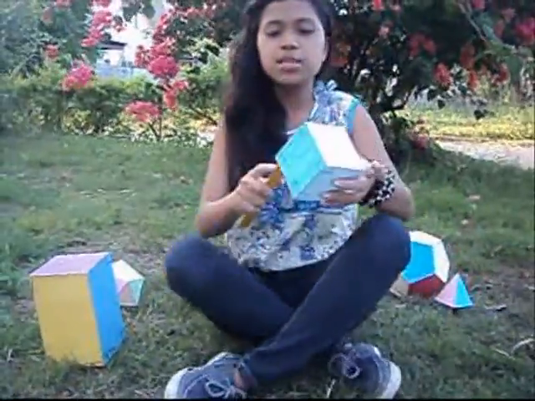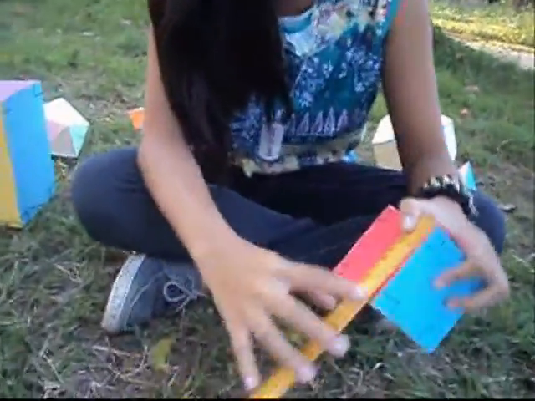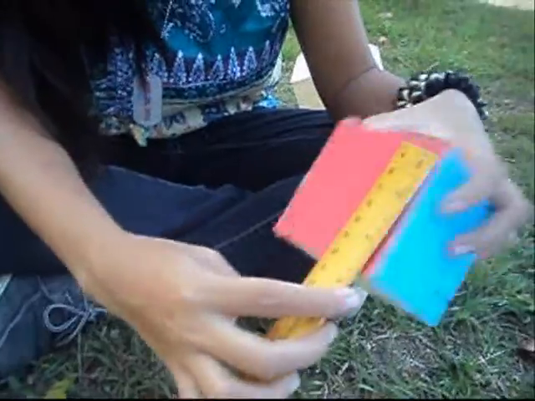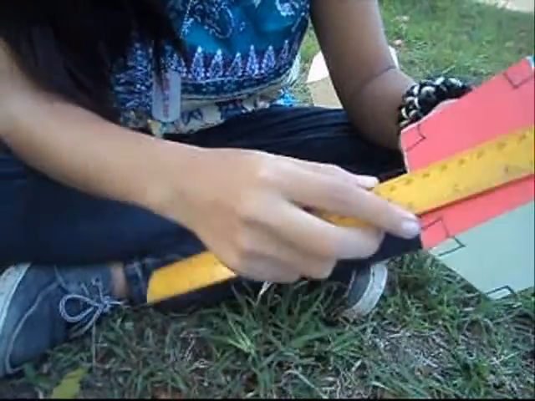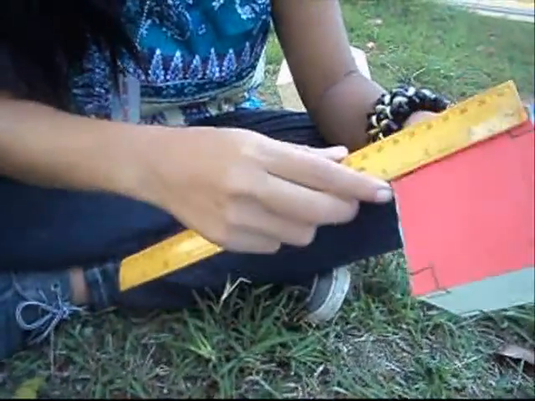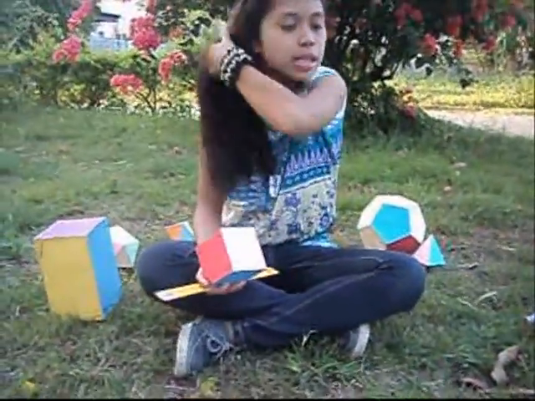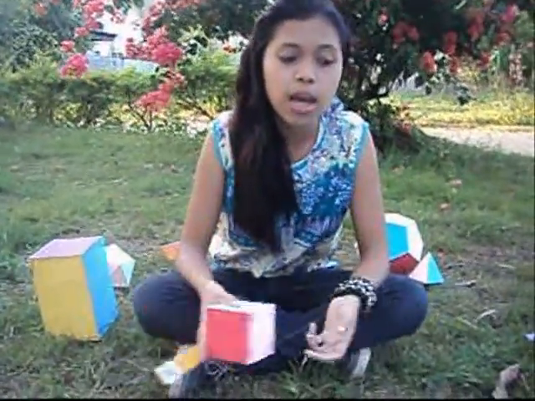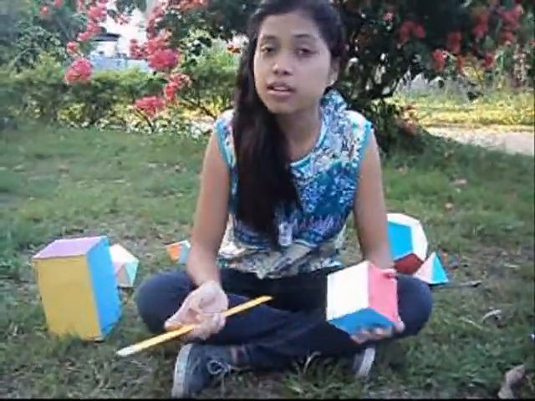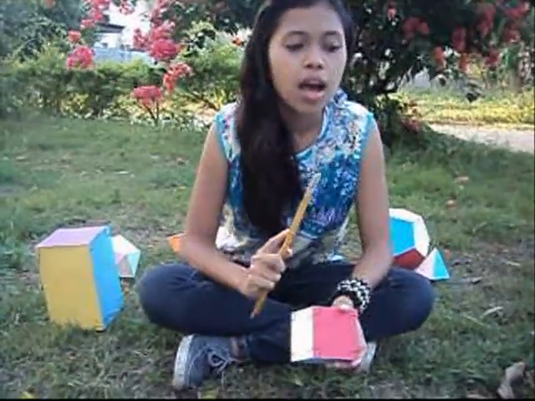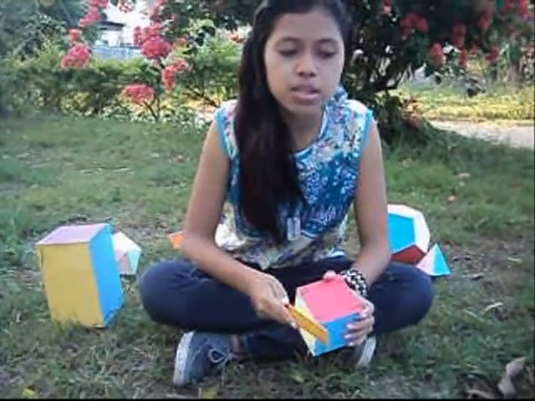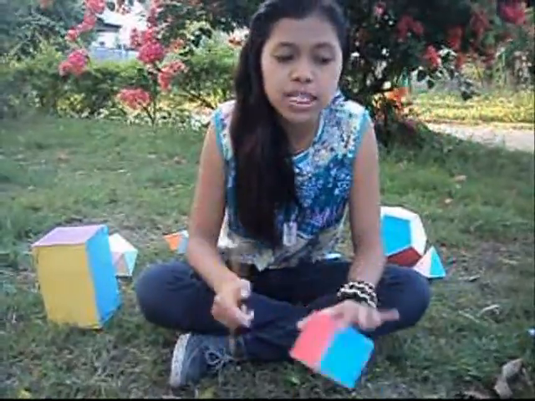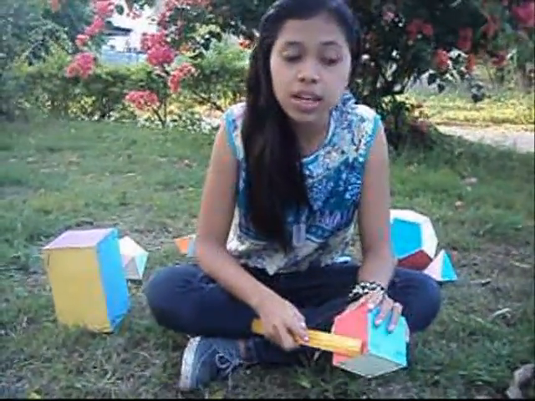Four congruent sides because if we measure this, it will result in 3 inches, 3 inches, 3 inches, 3 inches, and so on and so forth. And a square has all the properties of every parallelogram. A square has all the properties of a rectangle, so a square is a rectangle. A square has all the properties of a rhombus. And a square is a parallelogram, a rectangle, and a rhombus.